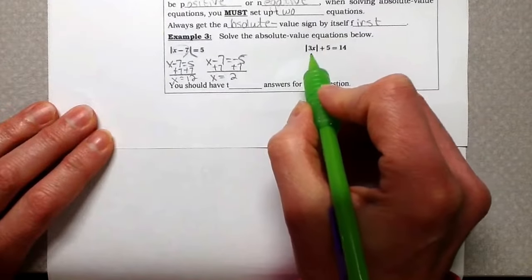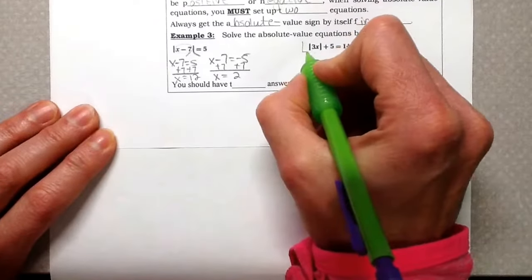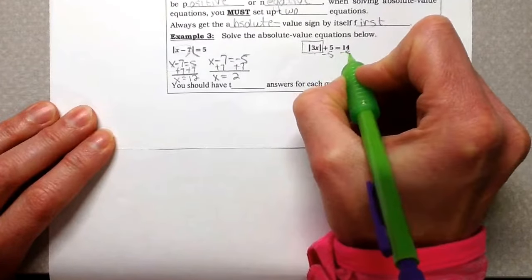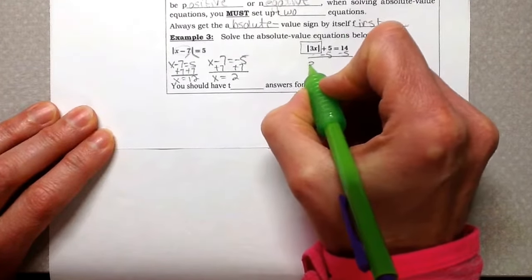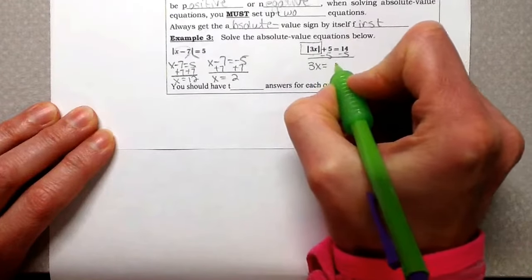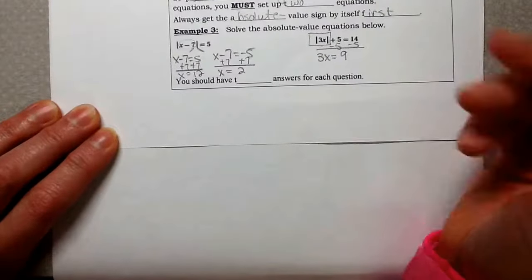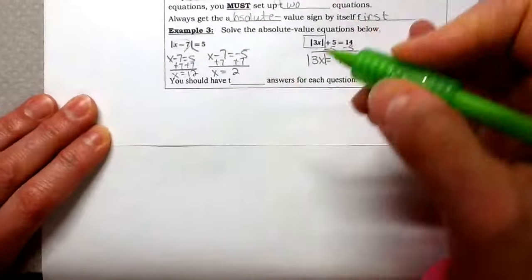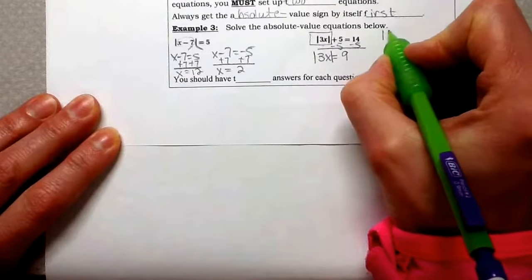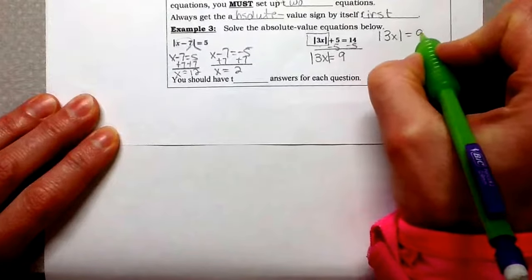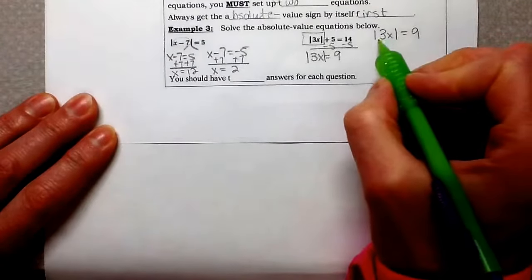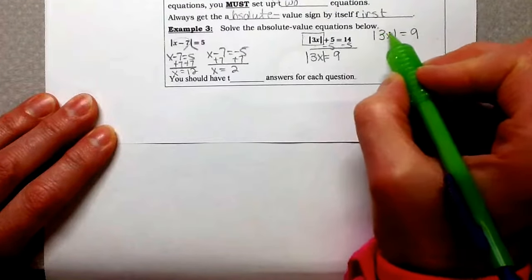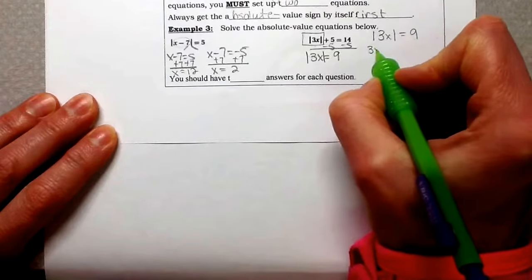Okay, here my absolute value sign is not by itself. So I want that by itself, which means I have to subtract 5 from both sides, and I end up with 3x equals 9. Okay, now from here, for the absolute value of 3x equals 9, let's just rewrite it over here because I'm running out of space. So this value inside here could either equal 9 or it could equal negative 9. So let's find out what both of those values are.